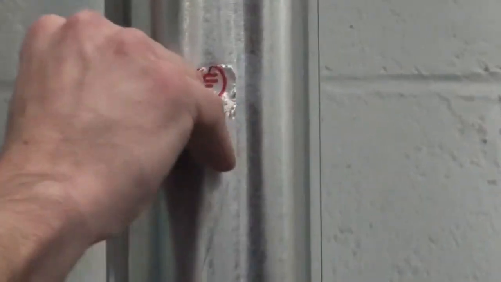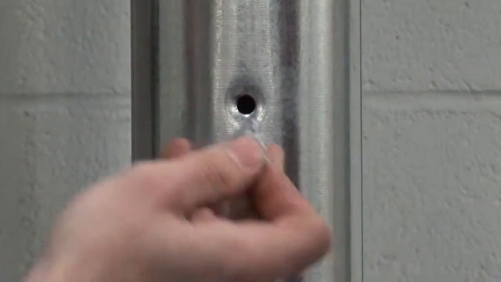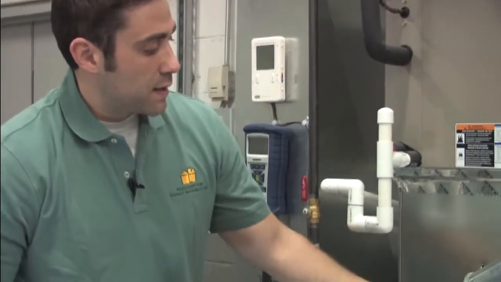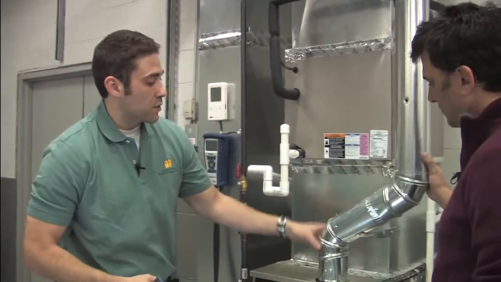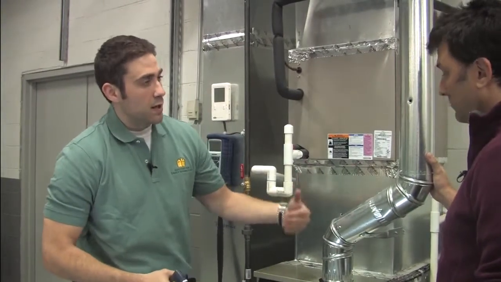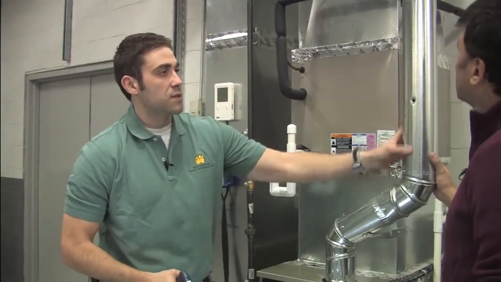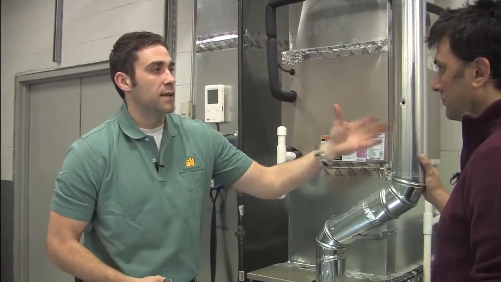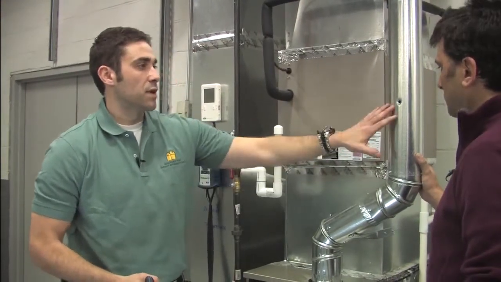So we could just peel the tape off, and it exposes a little hole being drilled on there. When you drill the hole for your test, you want to stay away from the 90s, because as the flue gases go through here, they turbulate a little bit, and you won't get a real accurate reading. So you want to be on a nice, either horizontal or vertical section, at least 6 inches away from any 90, any bend in the flue pipe. So that's why we drilled it up here.